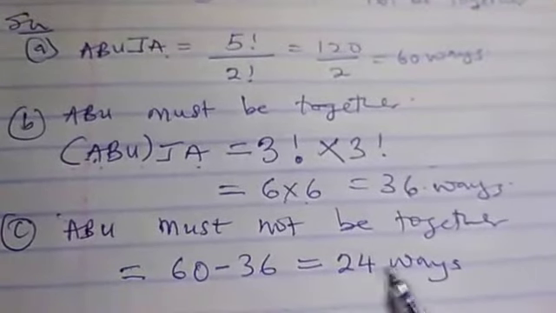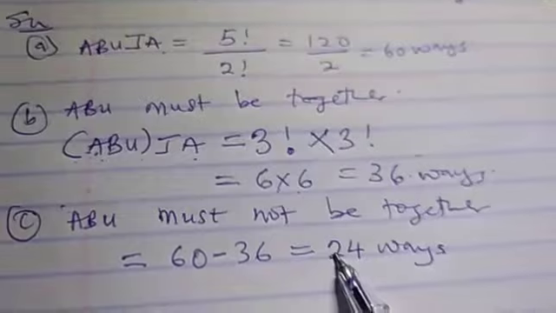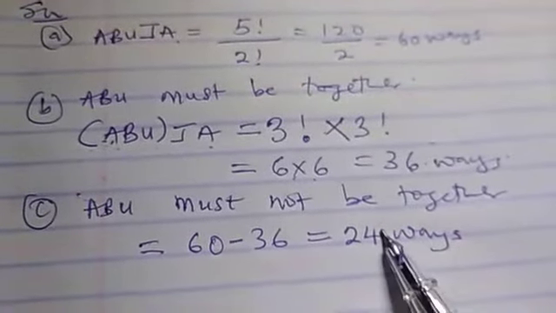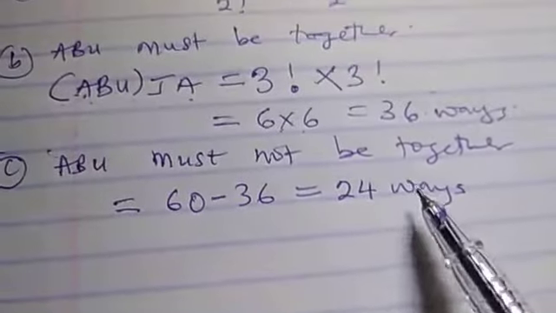It will give you they must not be together. That is how it is being done. So my answer will now become 24 ways. 60 minus 36 will give me 24 ways.